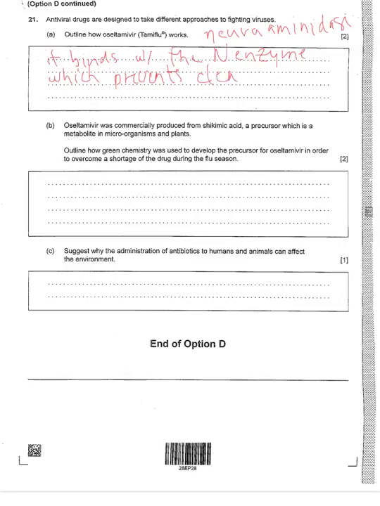So it binds with the N enzyme, which prevents cleavage, or in other words, the release of new virus particles. And that's really what they're looking at with the H and N enzymes, is either to prevent the virus from getting in or prevent it from getting out. The other option is to not let it reproduce if it gets in.